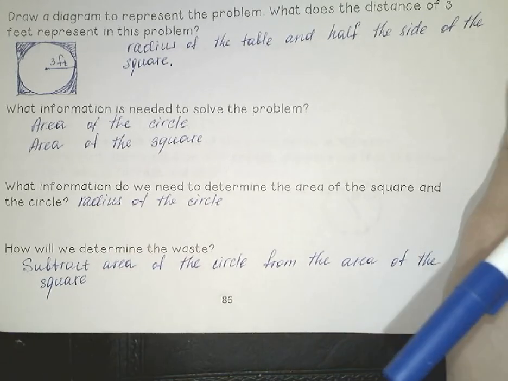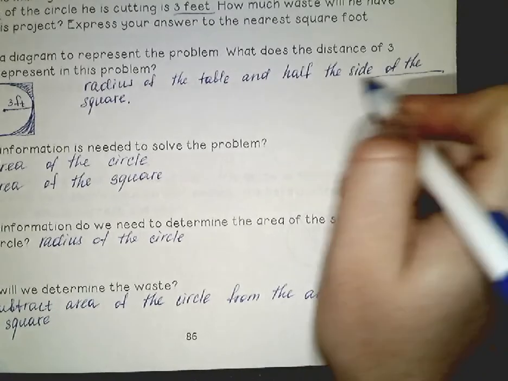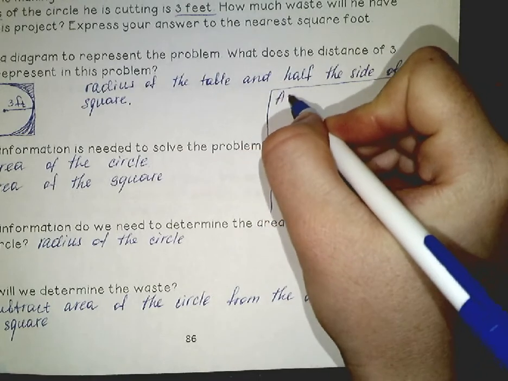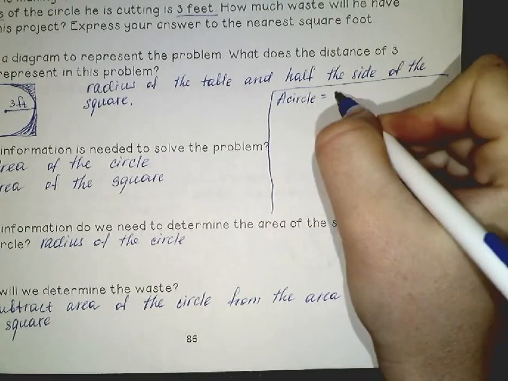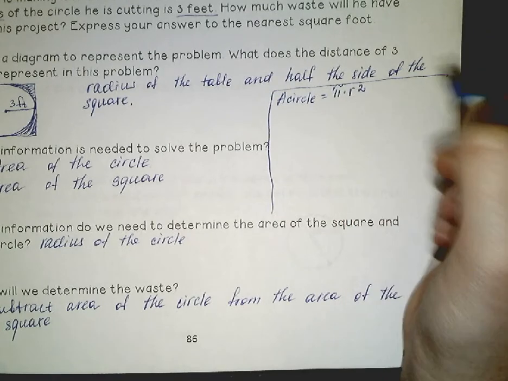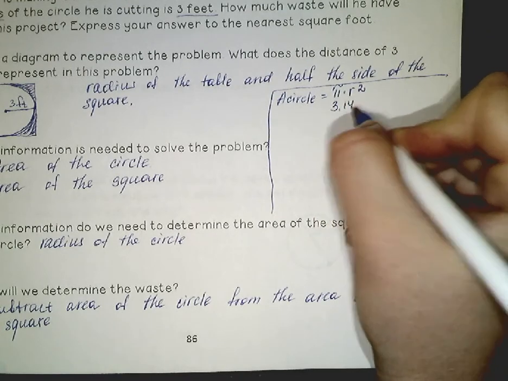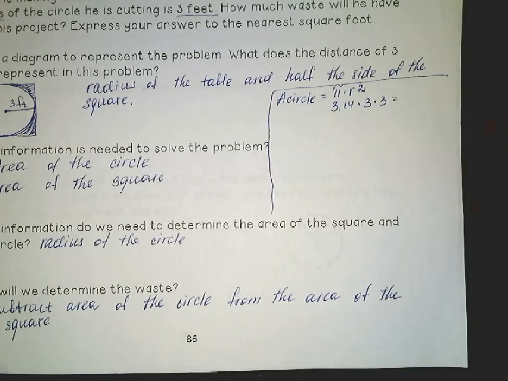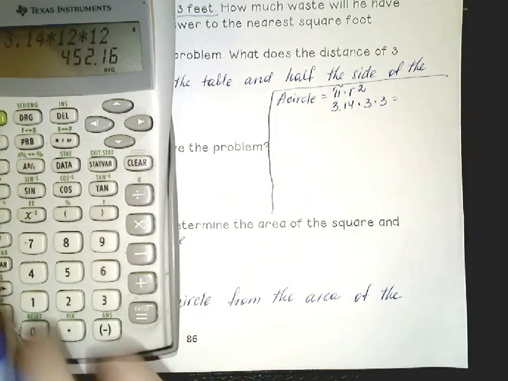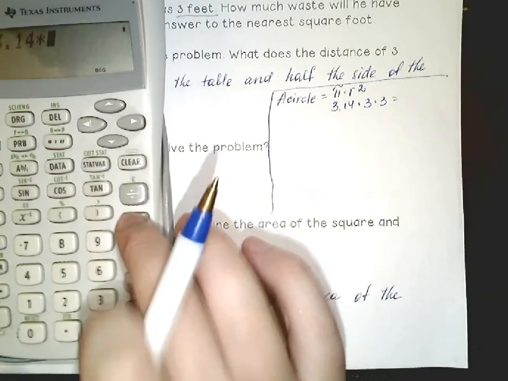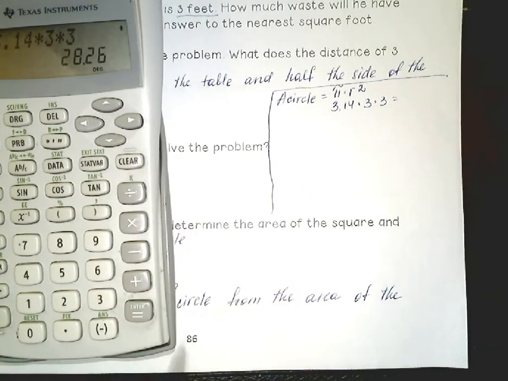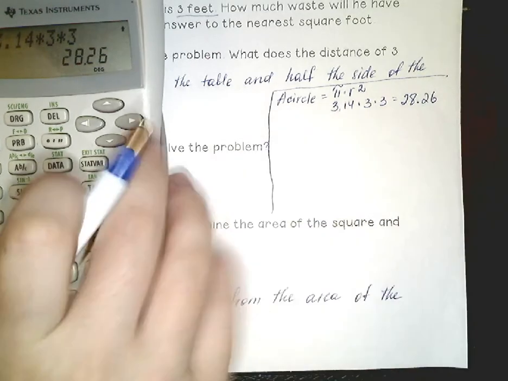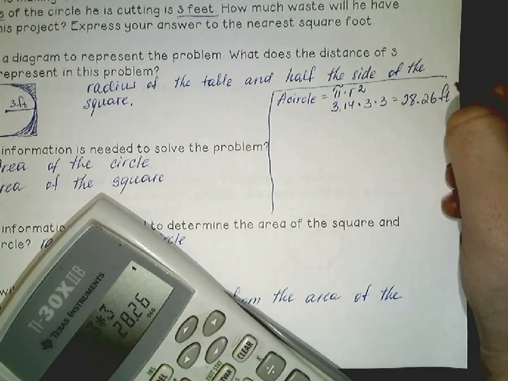Okay, so let's do it here on the side so you can see better. How do I find the area of the circle? Area of the circle is pi times radius squared. So it will be 3.14 times that 3 and times the 3 again, right? On my calculator, I'm doing 3.14 times 3 times 3 again. That is 28 and 26 hundredths. And here we have feet squared.